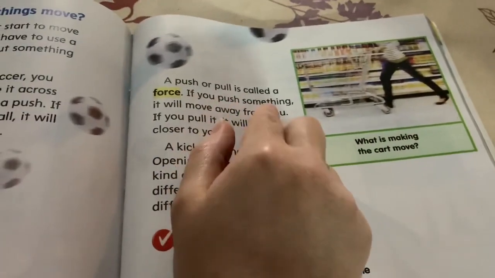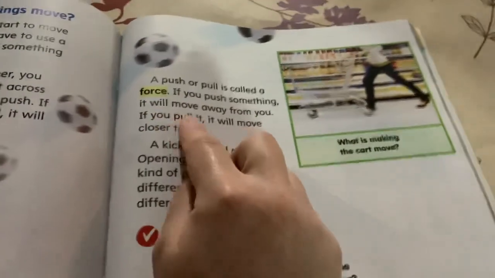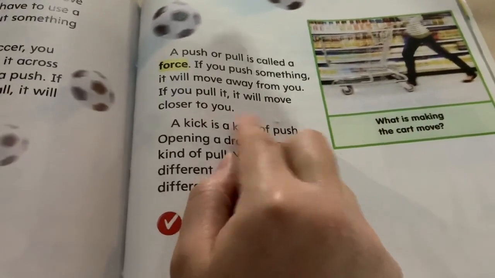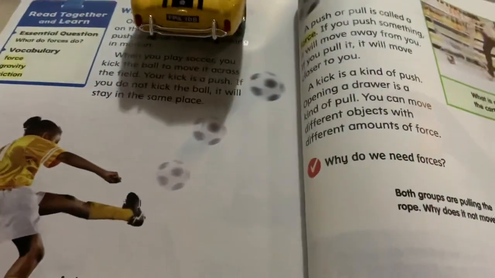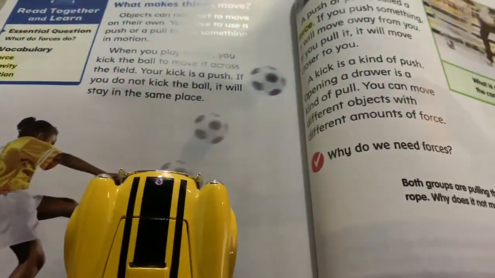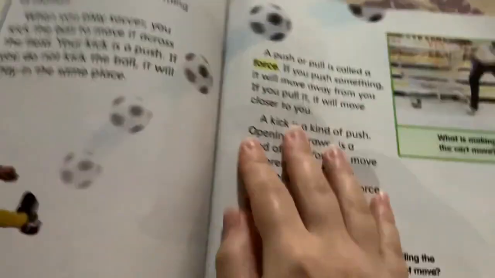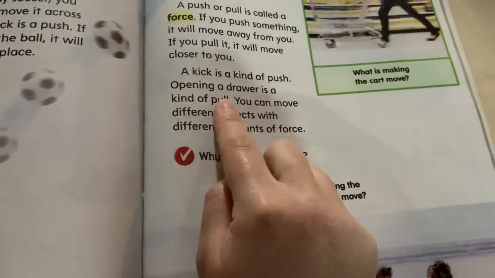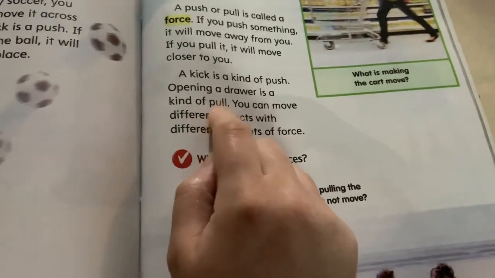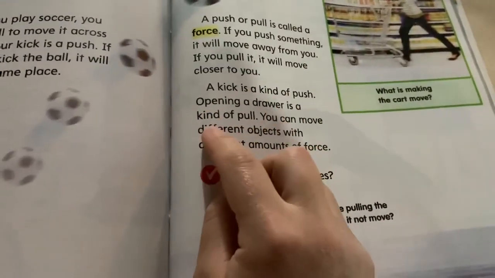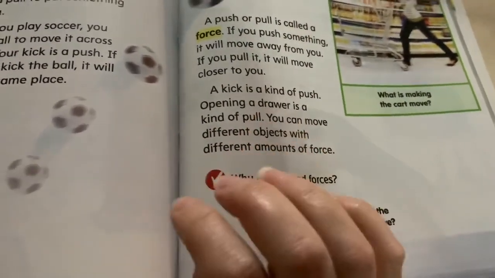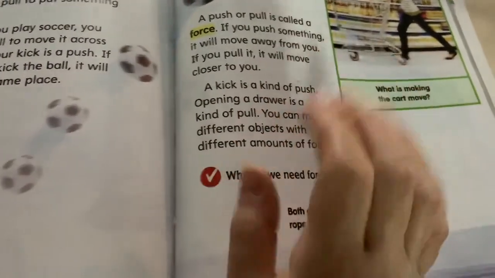A push or pull is called a force. If you push something, it will move away from you. If you pull it, it will move closer to you. Like here, if I push the car, I'm moving it away from me. If I'm pulling it, I'm moving it closer to me, okay? A kick is a kind of push. Opening a drawer is a kind of pull. So in order to open the drawer to take clean clothes, we have to pull the drawer. If we want to close the drawer, we have to push it.